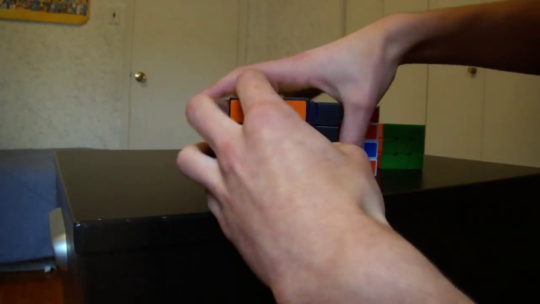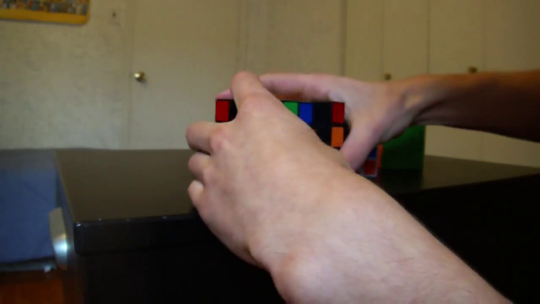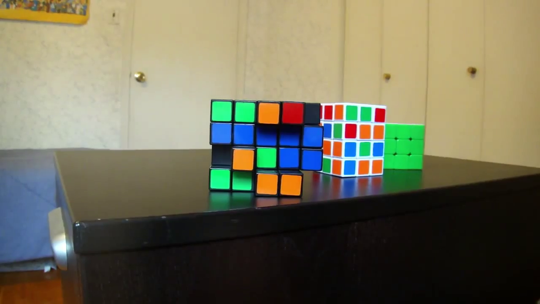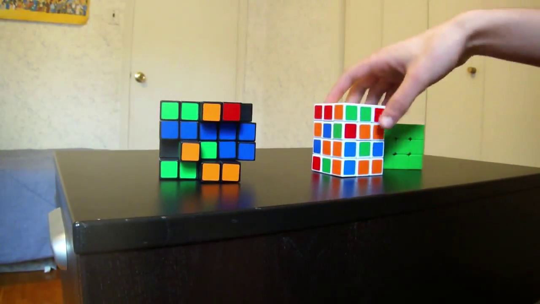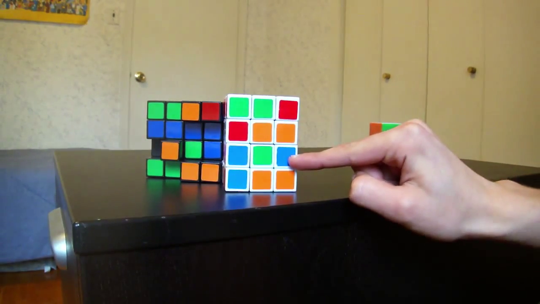And then I'm going to put a blue on the back. There we go. The next thing I do is I use my corner insertion algorithm to bring the corners down to where they belong.